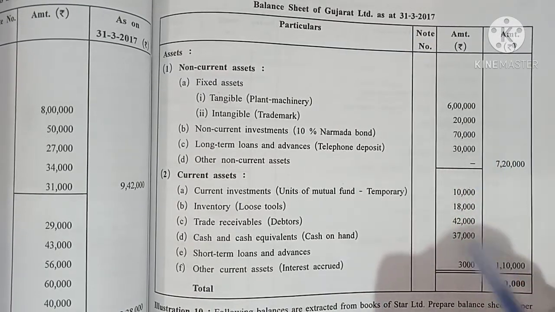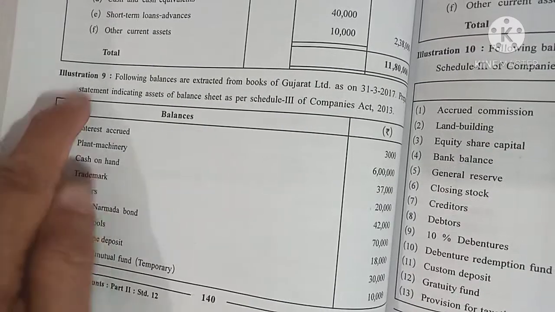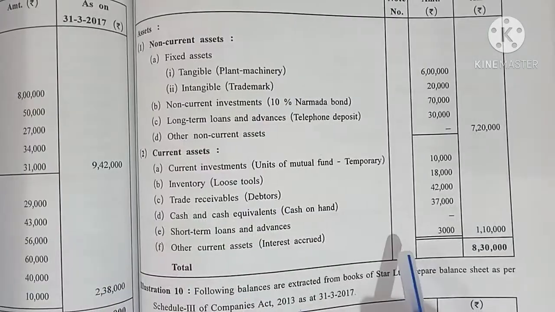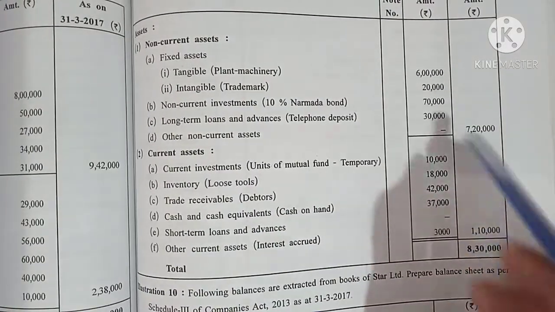Two places you did not get the amount, as the amount is not given here. According to your questions, 9 places are there. According to your answer, 11 places are there. So for that 2 places you got the dash.